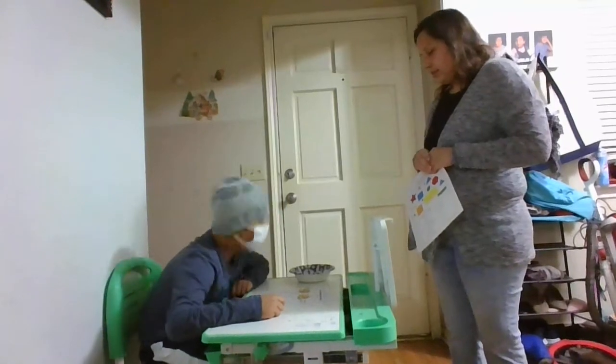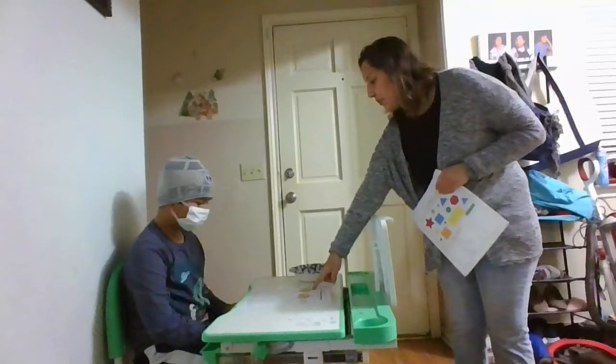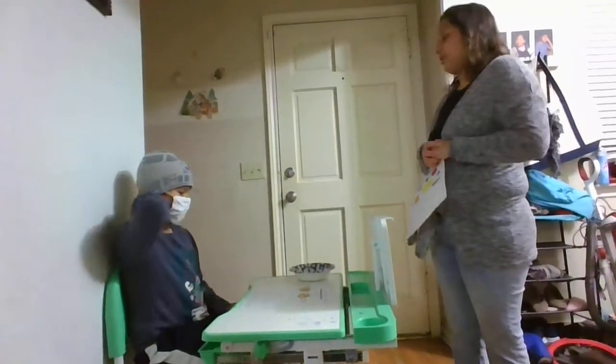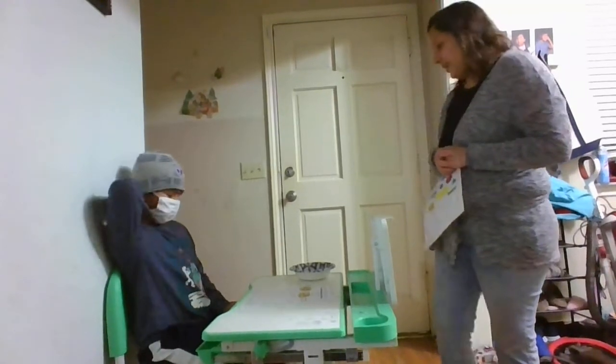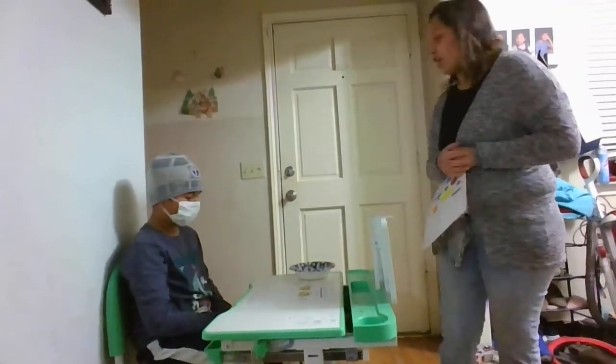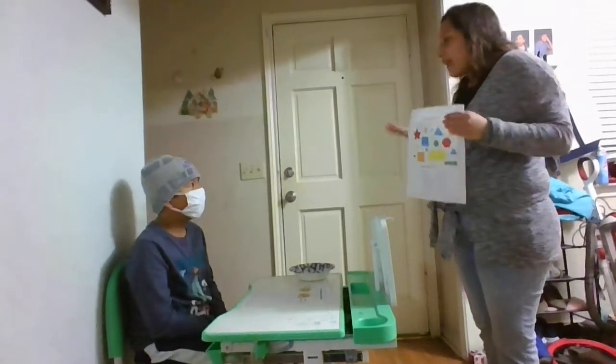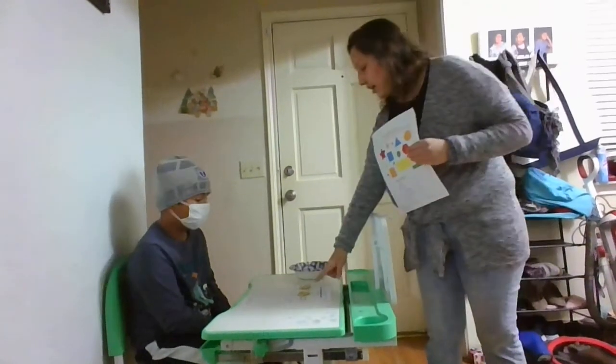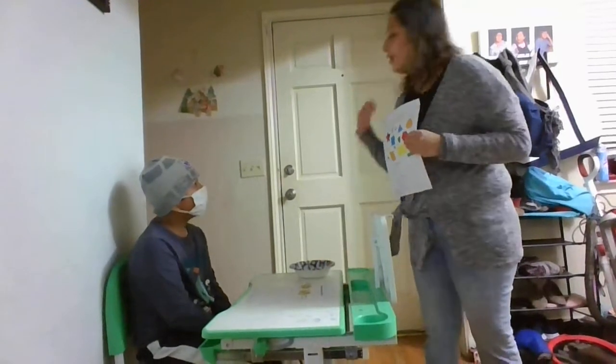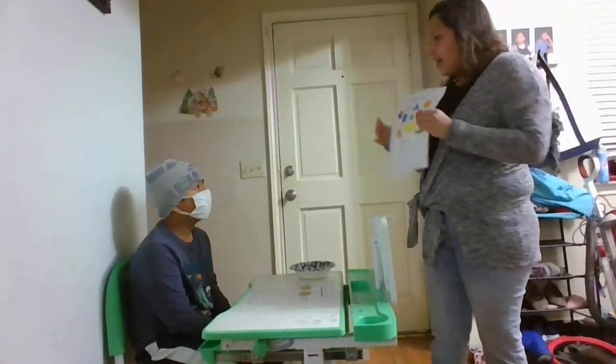Square and triangle. And how many points does the square, the one that you did with your Cheerios, have? 4 points. And the one that you did with the triangle, how many points? 3. 3 points. So that is really cool that we can see all of the different types of points and the types of shapes and what they're called.